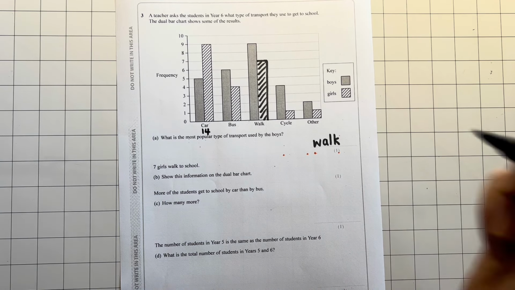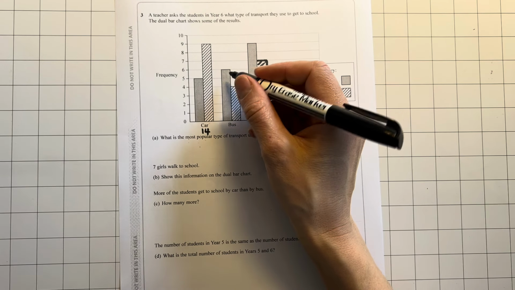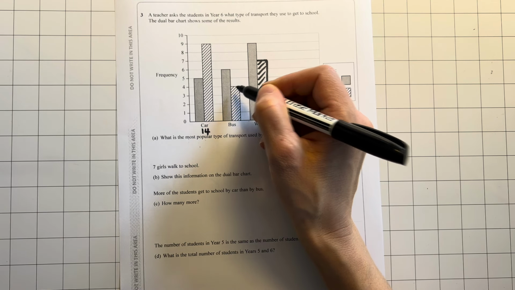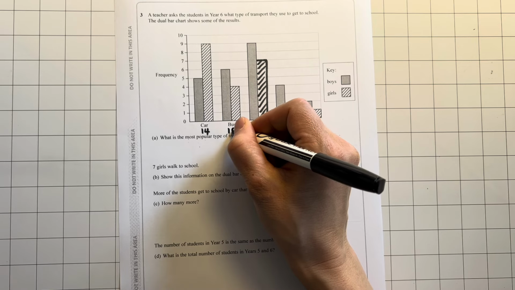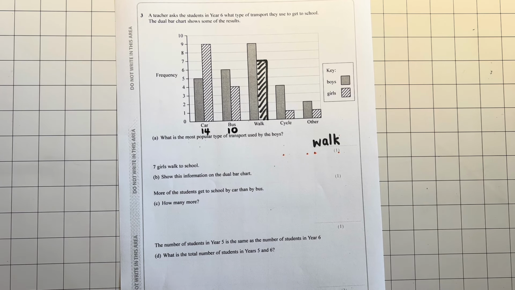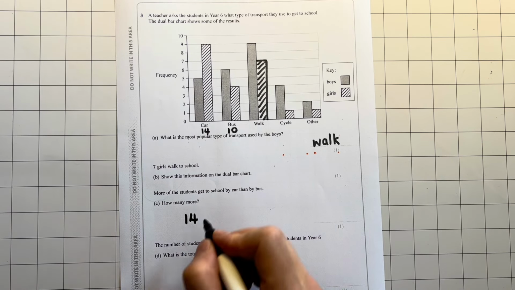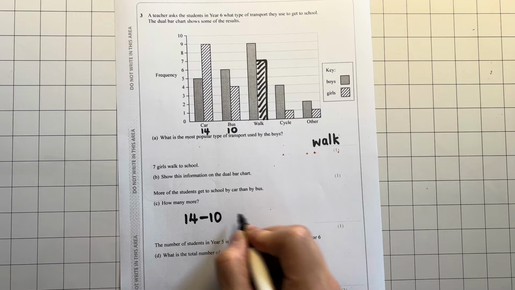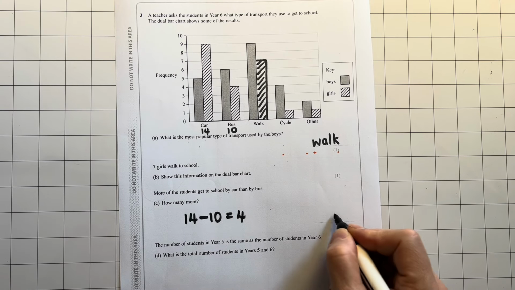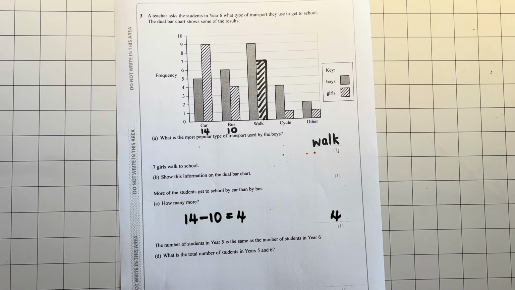And then if we look at the bus columns, we can see we've got a 6 and a 4, so we've got 10 altogether. So we can see that the difference between car and bus is 4. So the answer is 4.